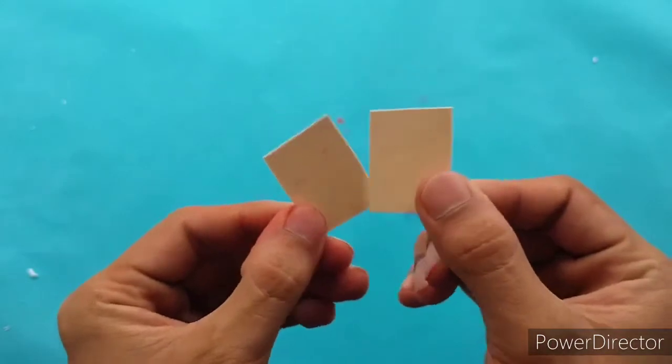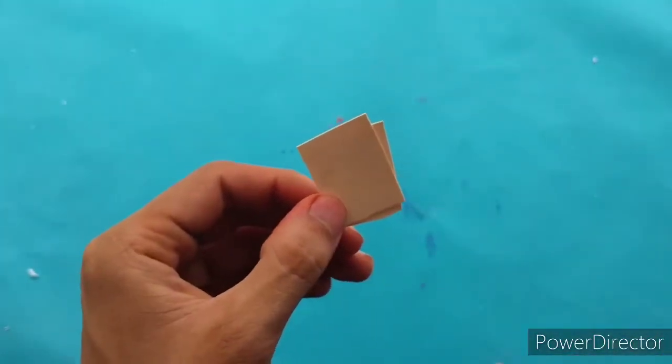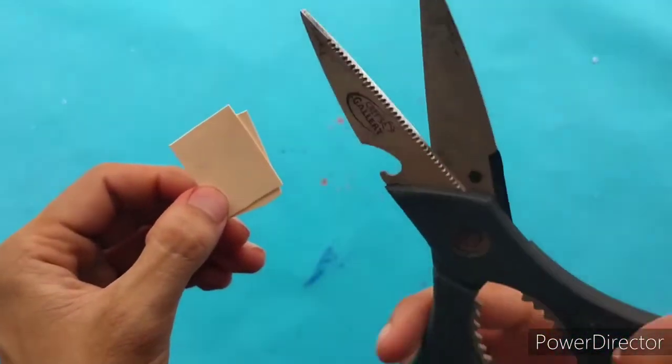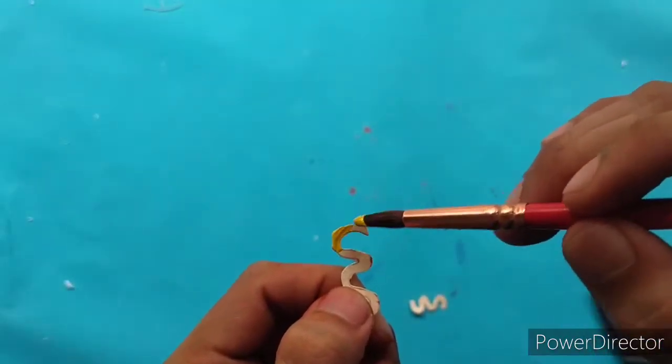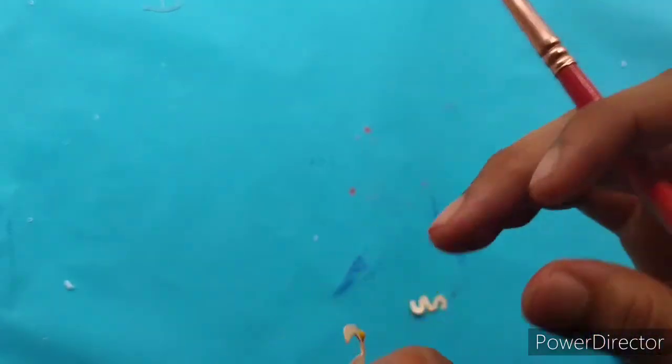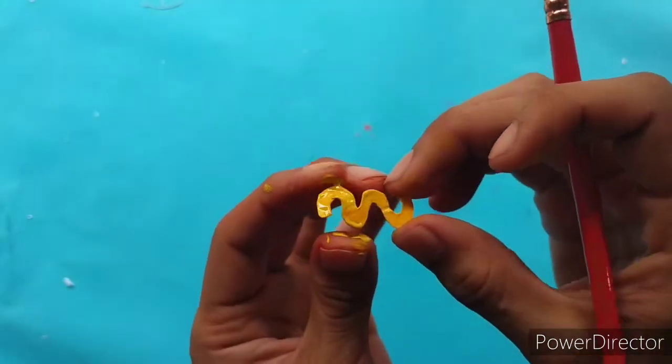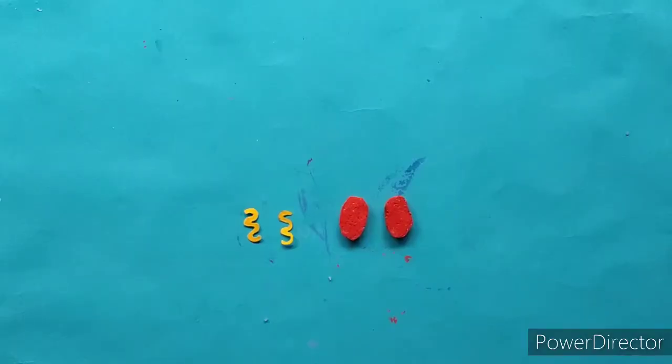Next, grab 2 pieces from your folder. Using your scissors, cut curvy shapes on it just like this. Color it. I'll be using the color yellow. And there you have it. After this, attach each part using your glue gun.